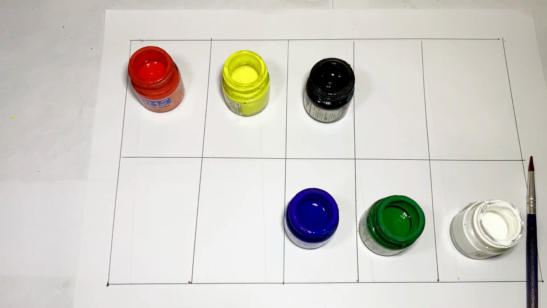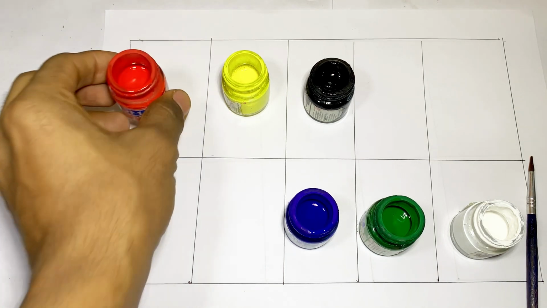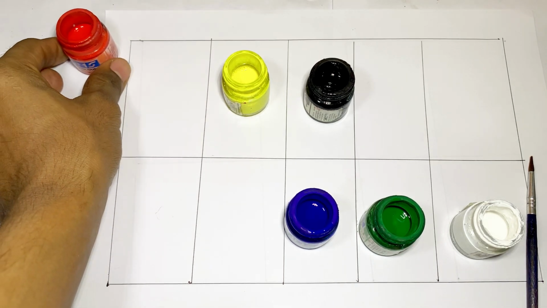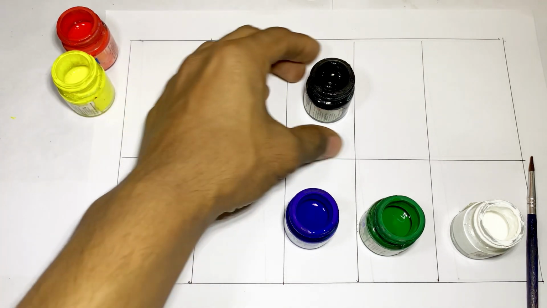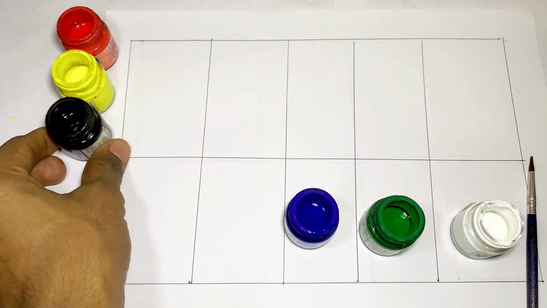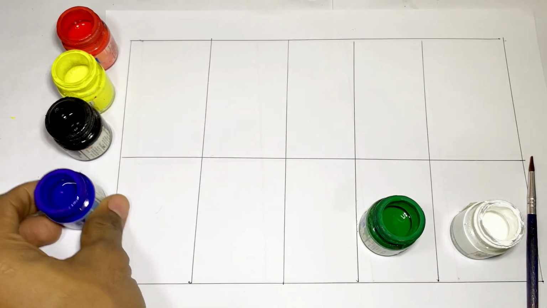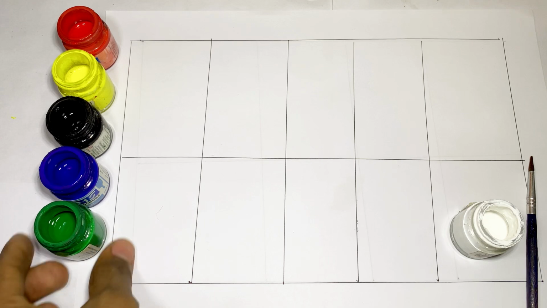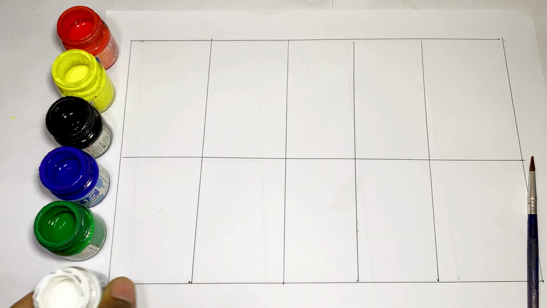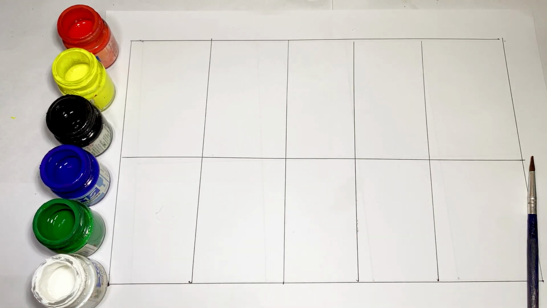Today learn alphabets and numbers. Kids colors name: red color, yellow color, black color, blue color, green color, and white color. Kids now coloring ABC and 1 to 3.